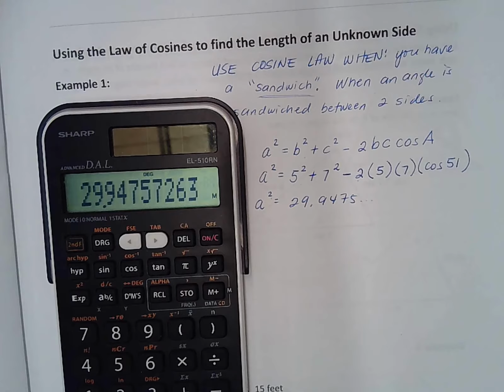Now, did everybody get 29 point something? No? Okay, that's okay. So Abdul and I will come, just raise up your hand and we'll try to figure out what's going on. Most of the time your calculator was switched to radian mode or a different mode.